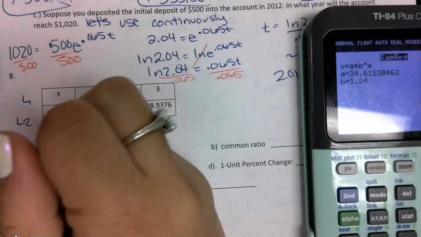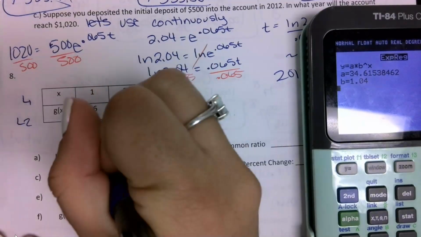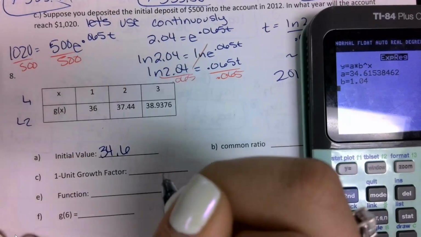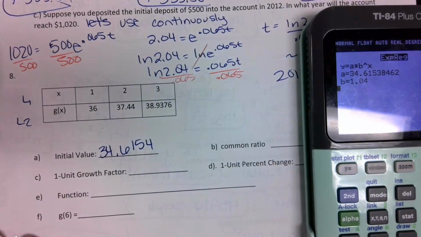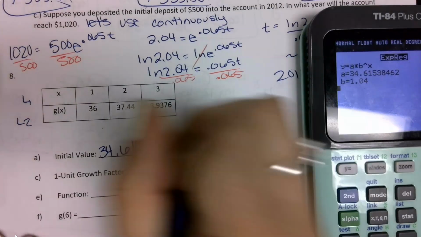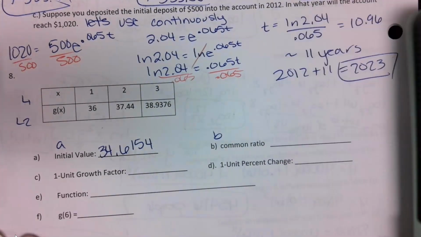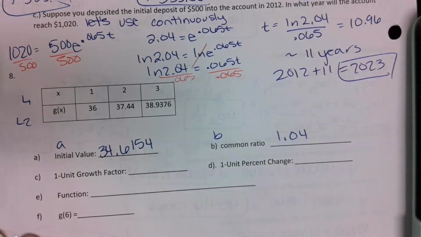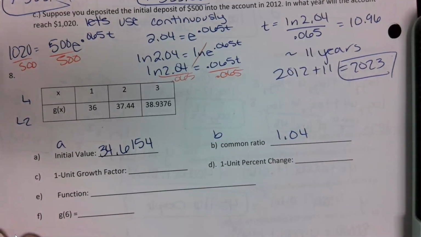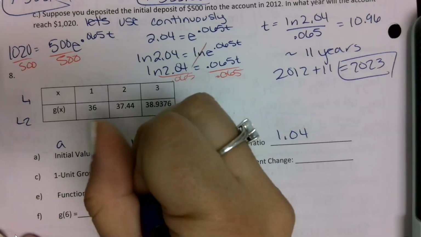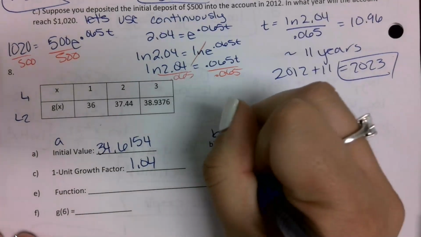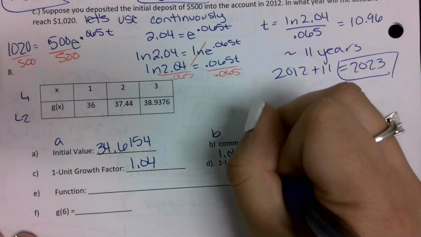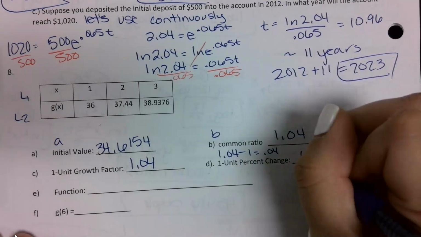So my initial value is my a. So 34 point, I'm going to do 4 decimal places because that's what they did, 6154. My common ratio is another way of saying my b value. So 1.04. My 1 unit growth factor is again my common ratio. My 1 unit percent change, this is where I want to subtract 1, is 4%.